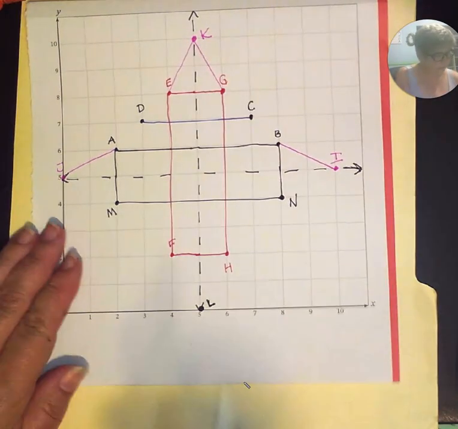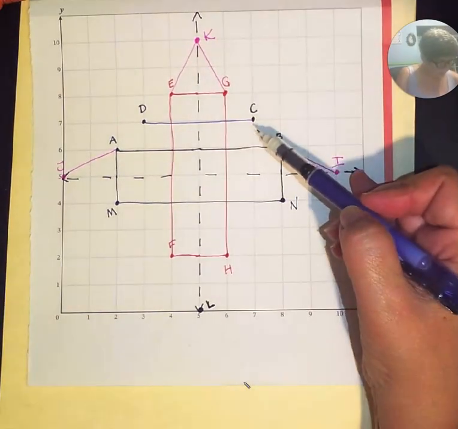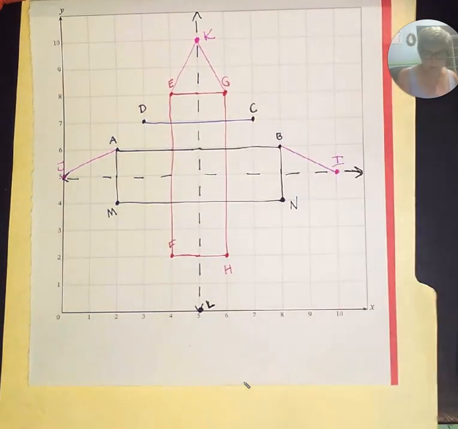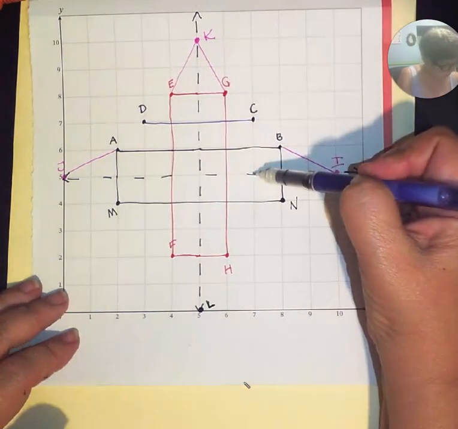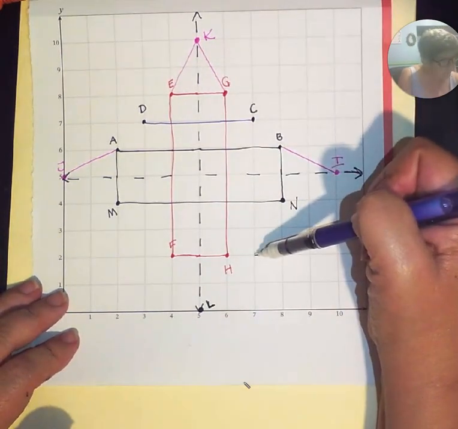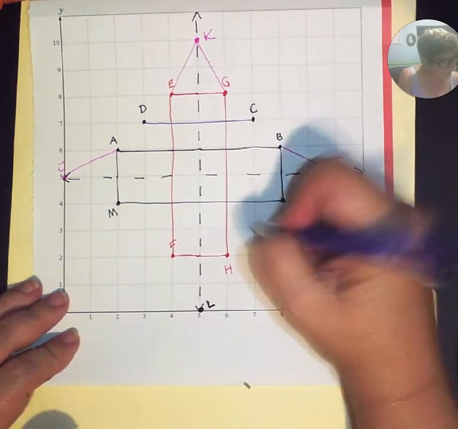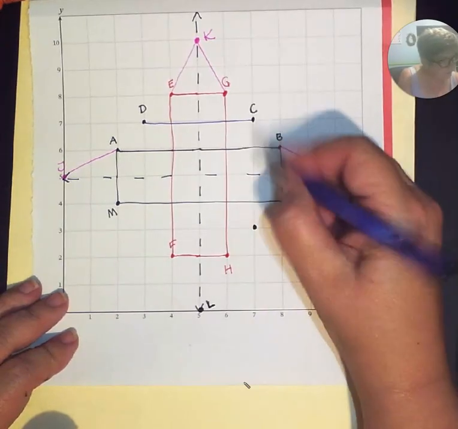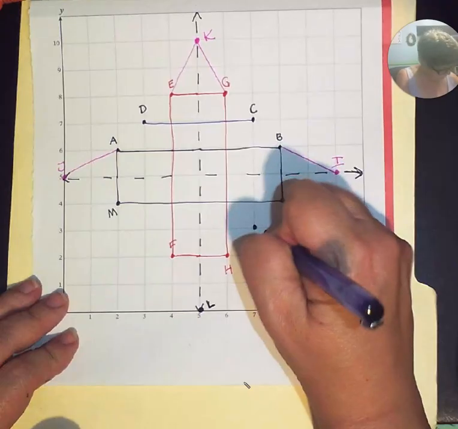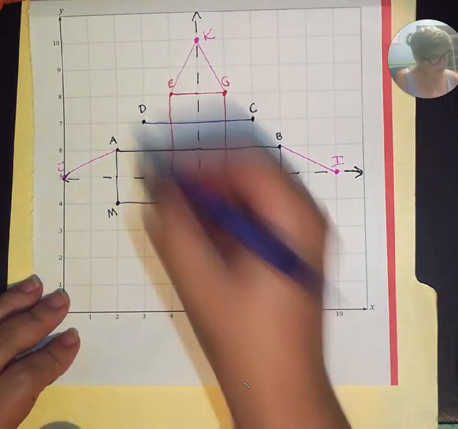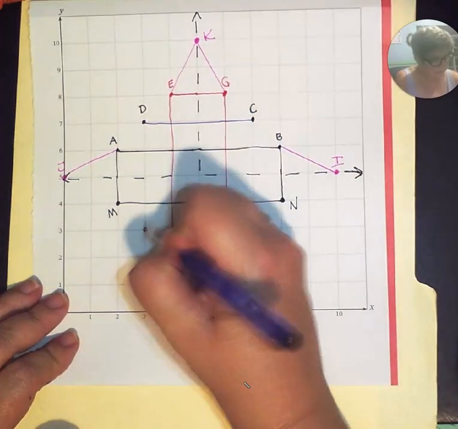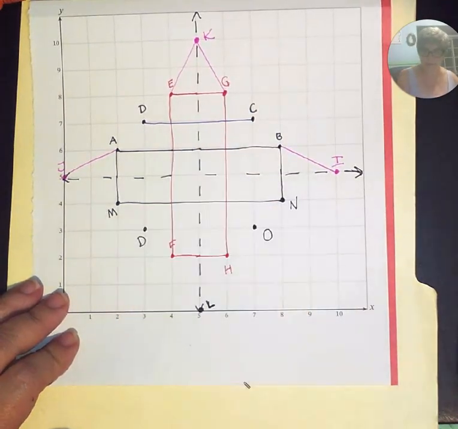Okay, so here's C, so we want O to be symmetric across the horizontal line. So that means this is 2 above, so O is going to be 2 below. 2 below, not 3 below. There we go. 1, 2, 1, 2. So this is O. Very good. And then P, same thing with D. I told you it was going to be quite the art piece, right?